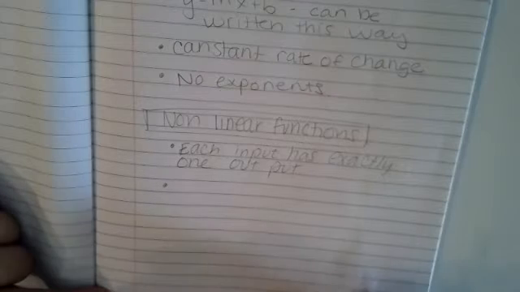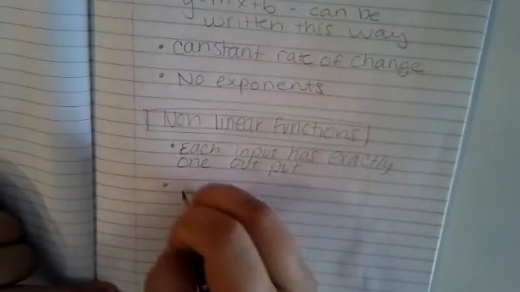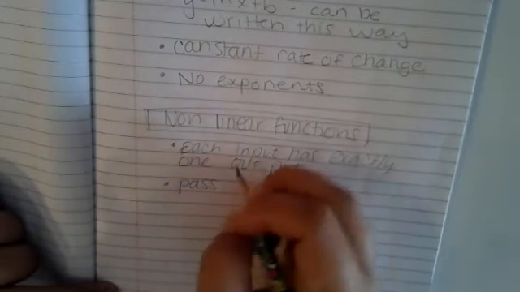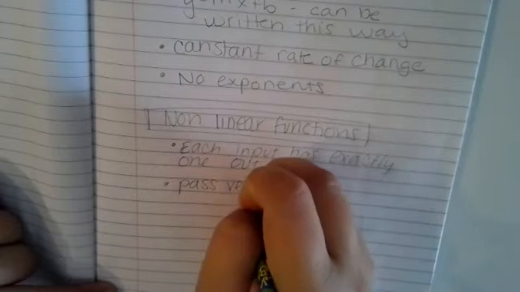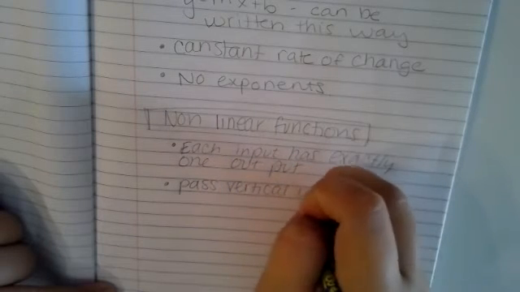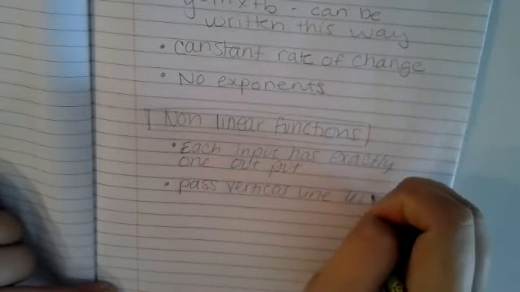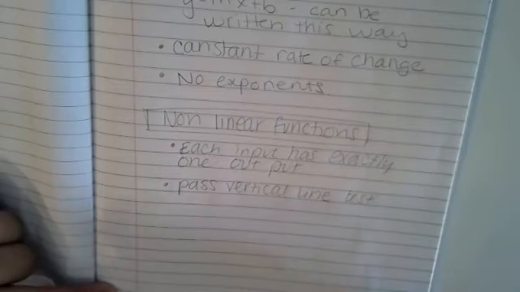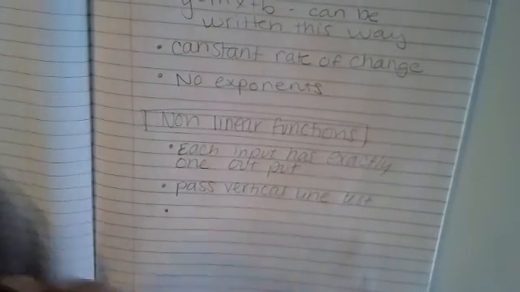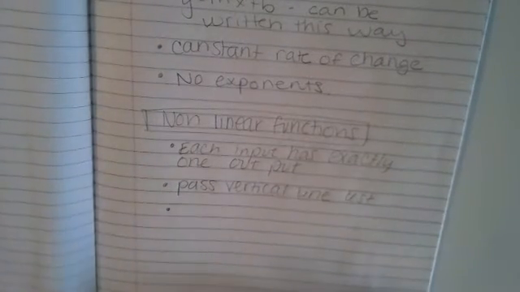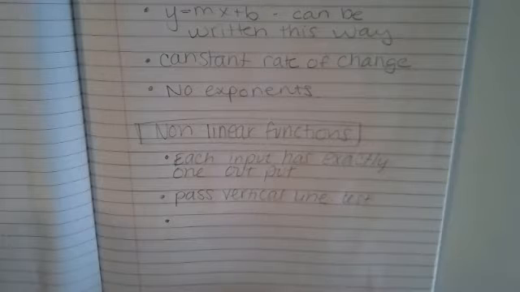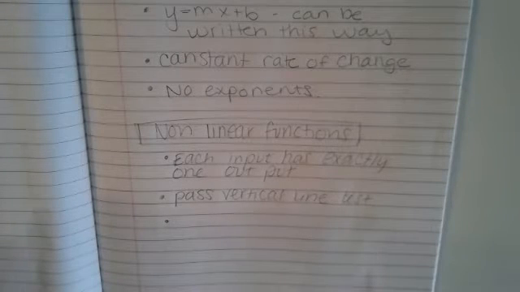If each input has exactly one output, then we know that it can pass the vertical line test. So those two things are what makes it a function. First we need to identify that those are true to know that I have a function.